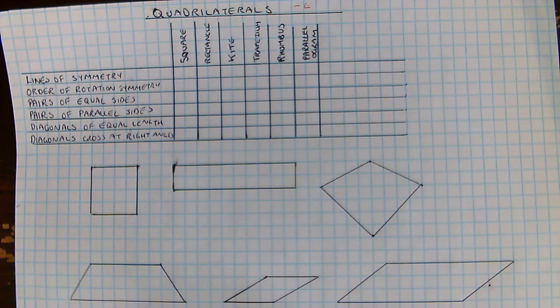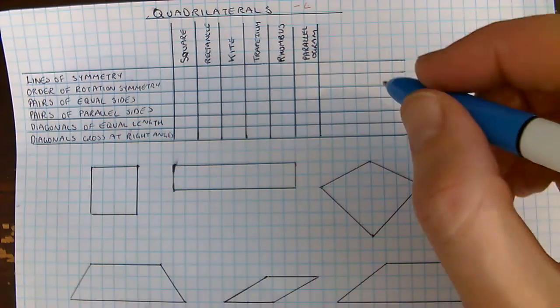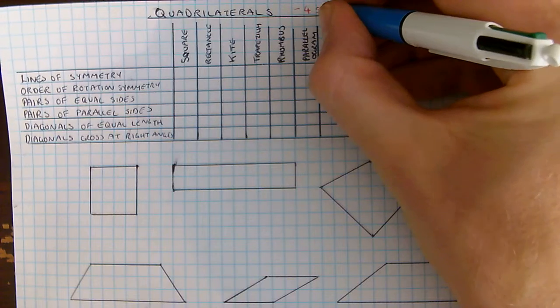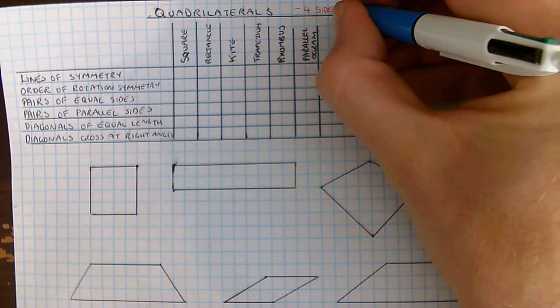Okay, so this is the first skill of Unit 6, which is all about shapes and particularly about angles. We're going to move on to angles for the remaining skills. There's only 6 skills in this unit. The first skill is about quadrilaterals, and all a quadrilateral means is a 4-sided shape. So let's just note down that this is a 4-sided shape.